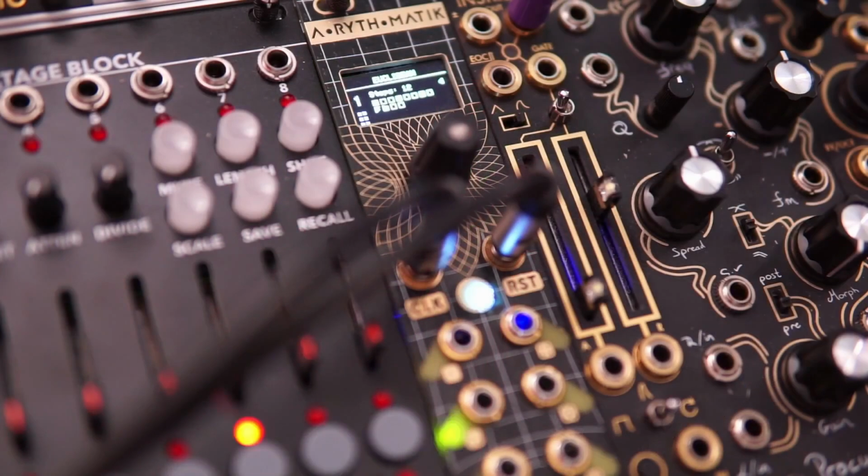Something that's really easy to do with Euclidean sequencers is creating polyrhythms, not polymeters, but polyrhythms. So the first step will always be the same, it will always happen at the same time. For example, let's say that we want to have a polyrhythm of 3/4. So we have to find the lowest common denominator, which will be 12. Basically what you do is you multiply 3 by 4. So 3 times 4 is 12.